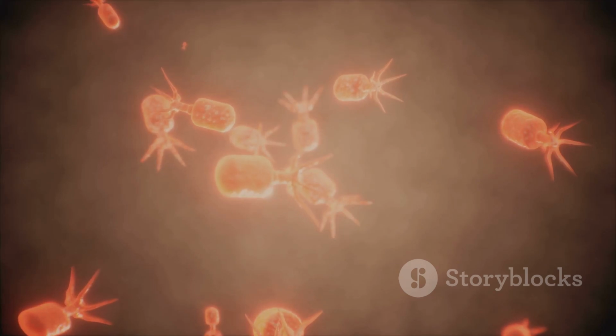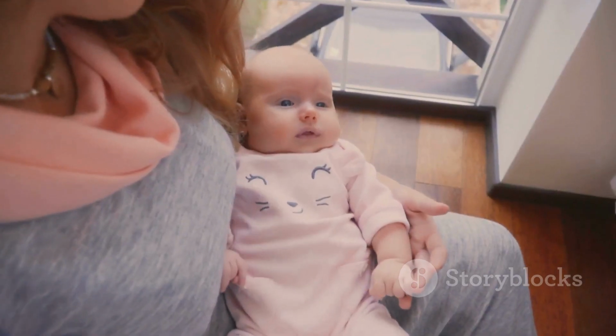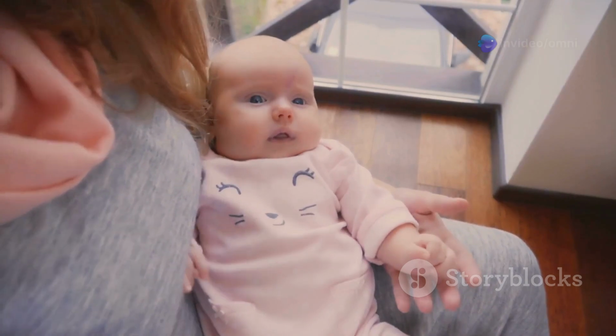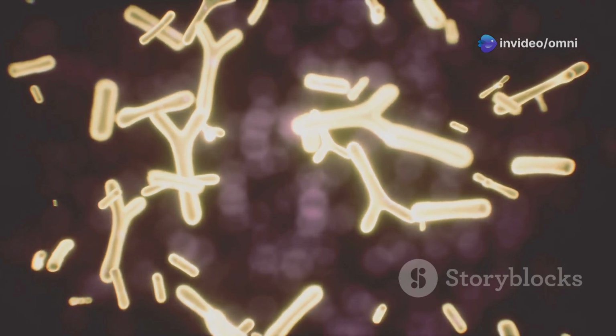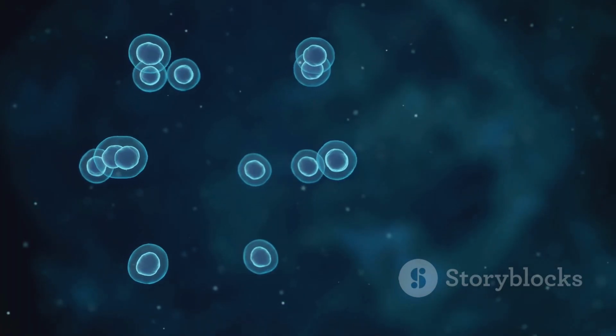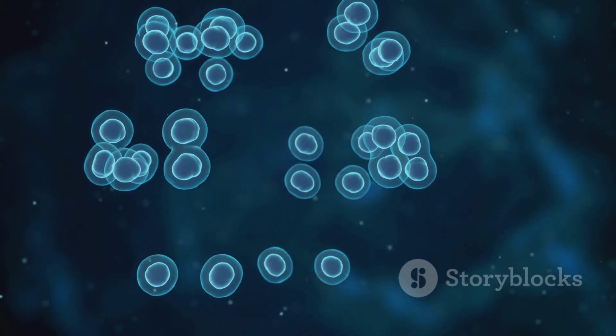Cell reproduction is essential for life. Without it, we wouldn't grow, our wounds wouldn't heal, and we wouldn't be able to create new life. Think of it like a bicycle chain. Each link in the chain represents a cell. When the chain needs to get longer, we add more links. That's cell reproduction in action, adding more building blocks to living things.